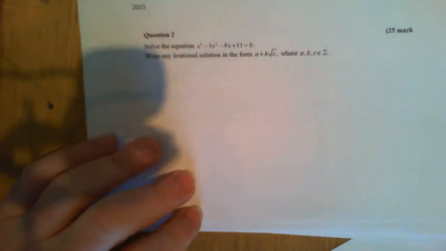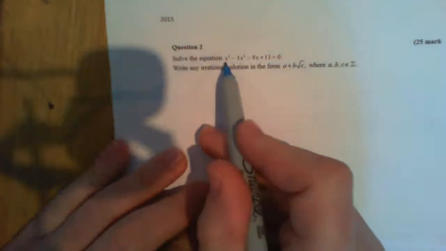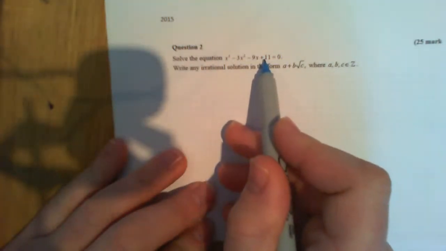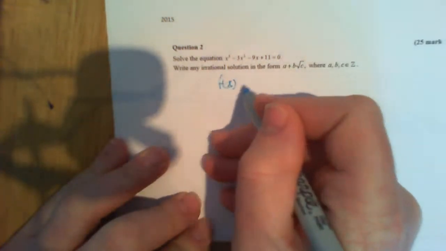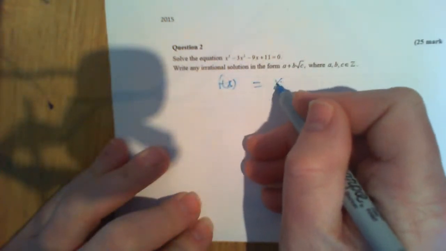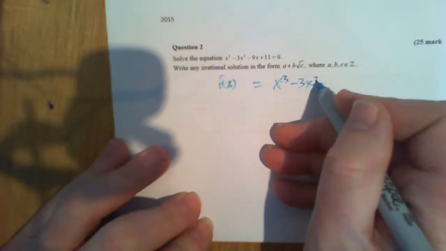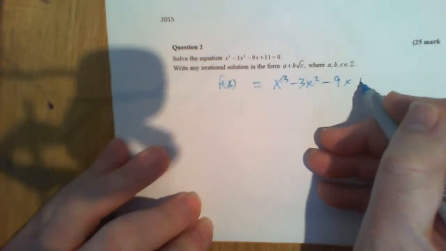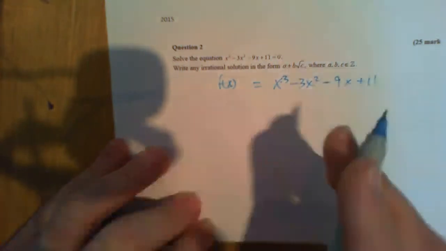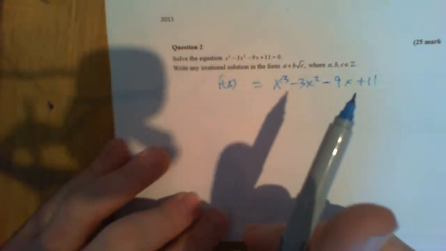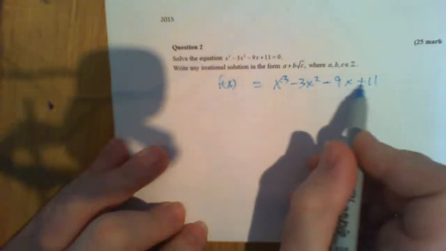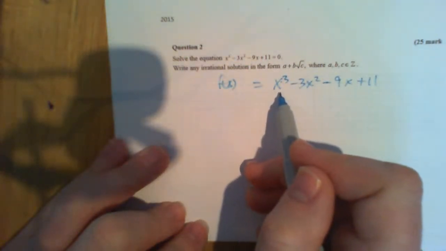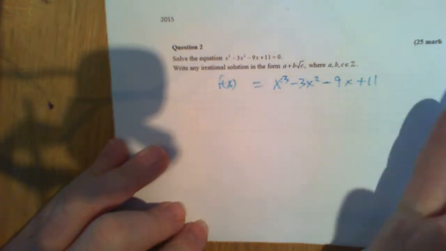Now, statistically speaking, this x cubed minus 3x squared minus 9x plus 11, okay? So that's your f of x. Now, we need to find one root, that's all we need. So we will try f of 0. Well, we know that's not going to work. You can see it by just inspection. 0, 0, 0, you still have 11, so it's not going to work.